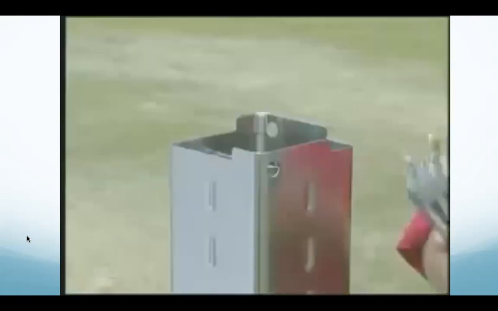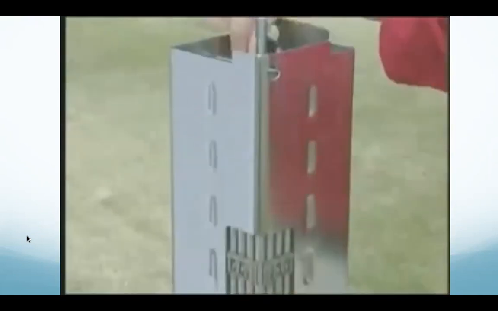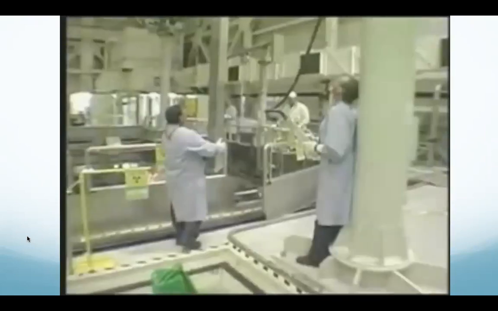The pellets are stacked inside fuel rods, and the fuel rods are gathered into fuel assemblies. This model shows how a fuel assembly fits together. The actual assemblies, 764 of them, are nearly 15 feet tall. We put the assemblies, plus 185 control rods and water, inside the reactor vessel. This is called the reactor core.